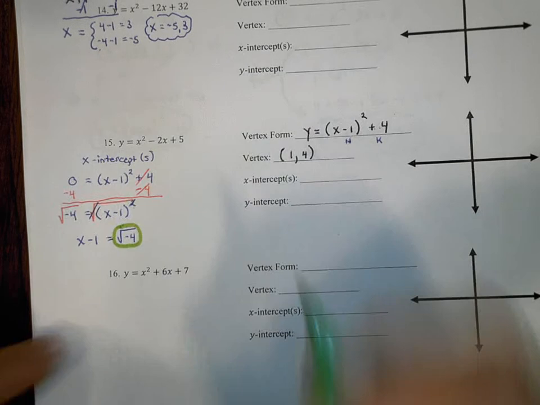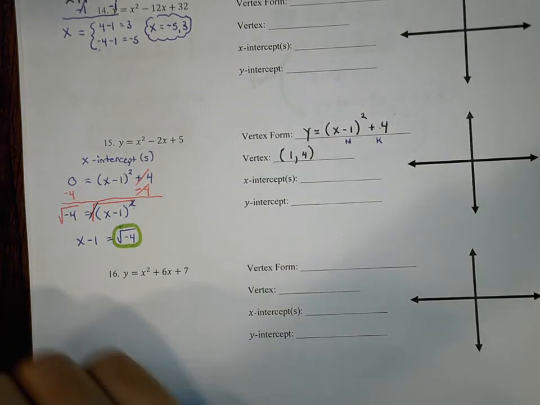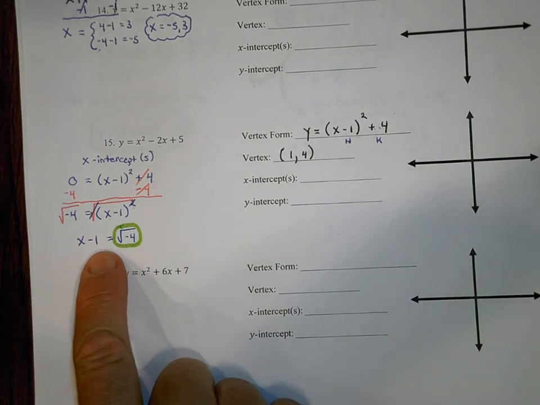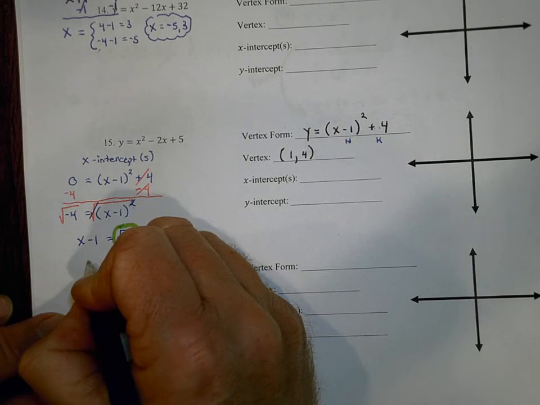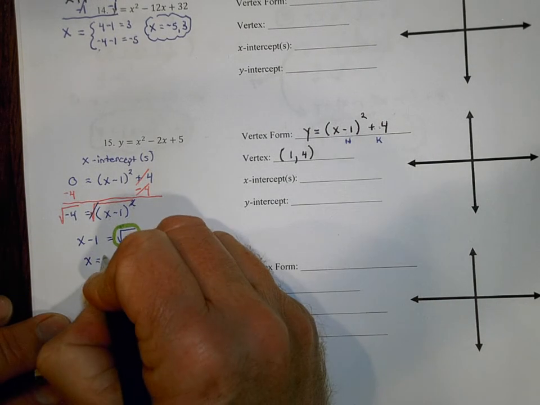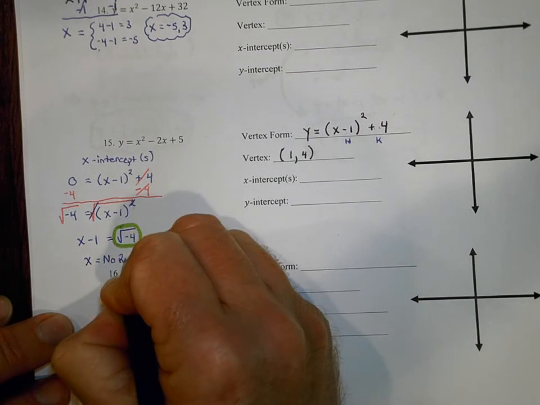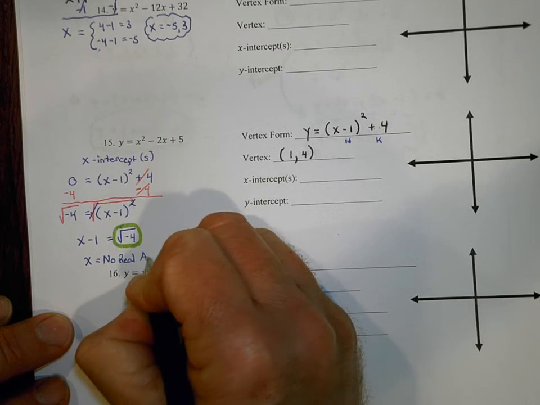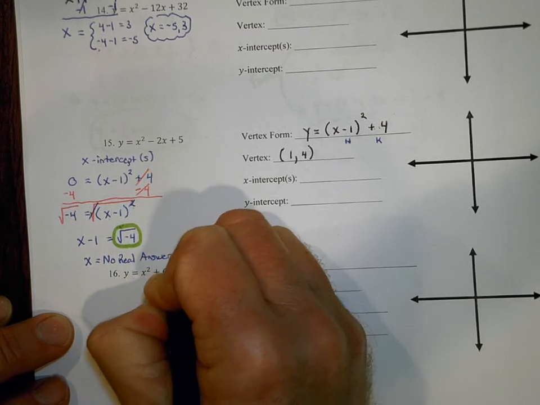Okay, so what does that tell me? It tells me there's no real answers for x. So x is equal to no real answers. Okay, so there's no answer that I have for x. So what does that mean?